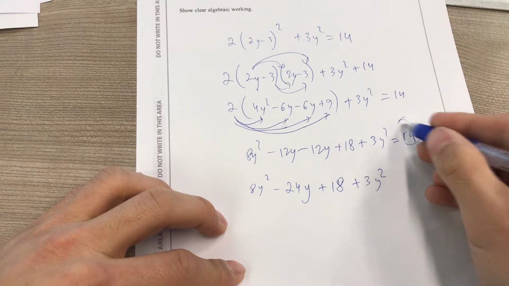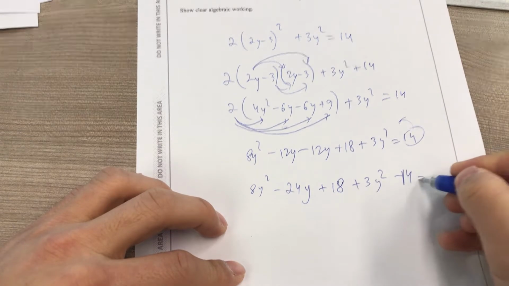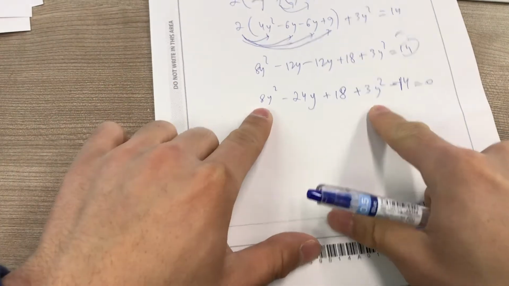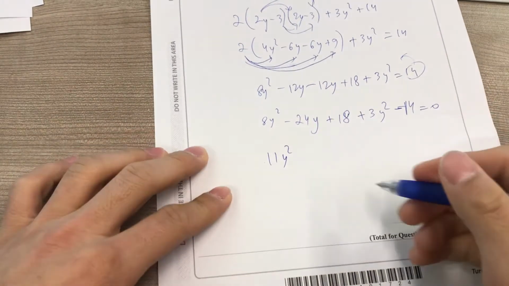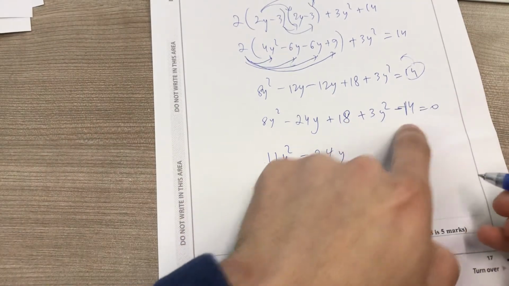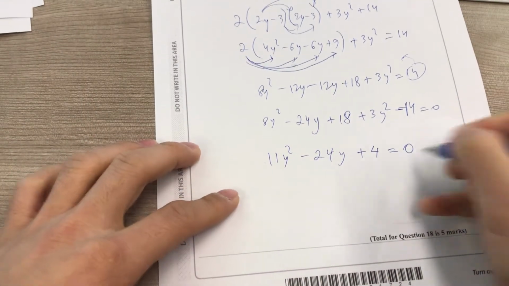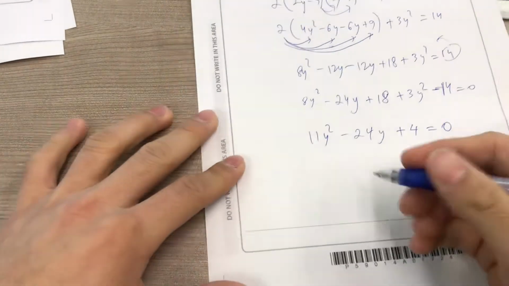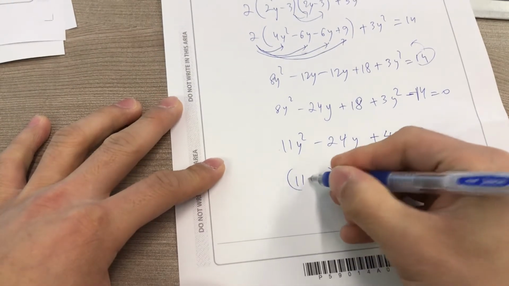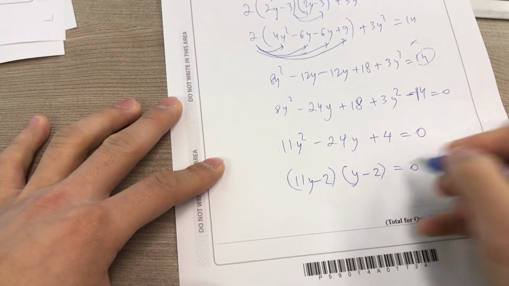Move this 14 to the left hand side, so minus 14 is equal to 0. So the next step is, now 8y squared plus 3y squared is 11y squared. Minus 24y, and then 18 minus 14 is just plus 4 is equal to 0. Okay, up to this step, I hope I'm not going too fast. I just want to make this video shorter, so we'll factorize into two brackets. What's going to happen is 11y minus 2 and y minus 2.